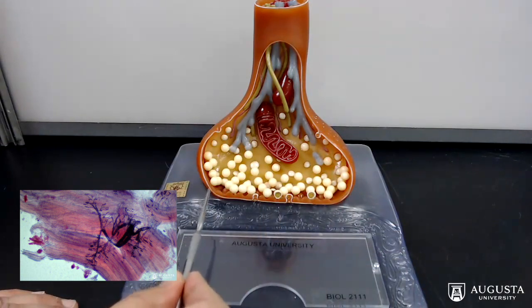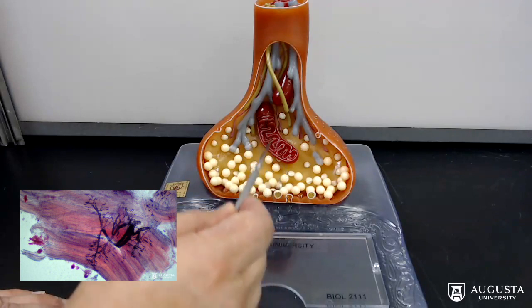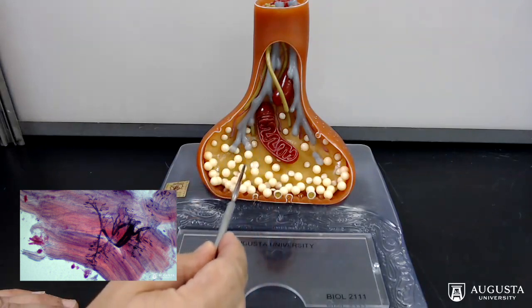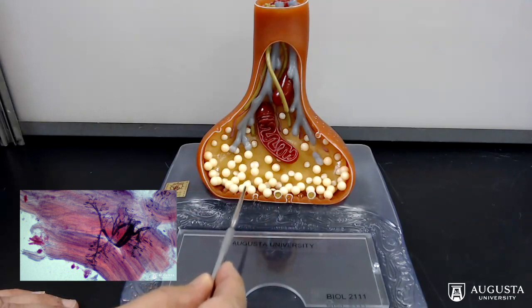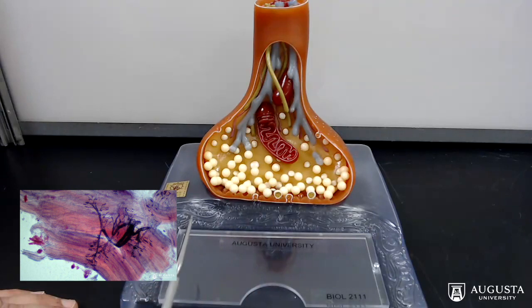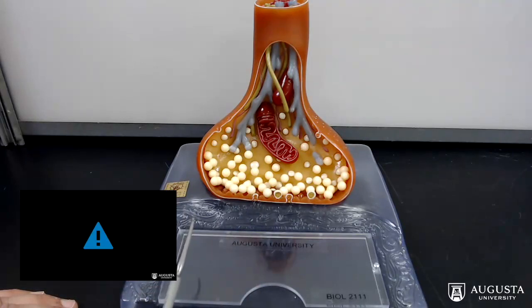We can see red mitochondria, and we can see lots of little bubbles at the very terminal part of the axon terminal. These little bubbles are called synaptic vesicles, and they are filled with a neurotransmitter. The neurotransmitter is the chemical that allows the neuron to communicate with another type of tissue.